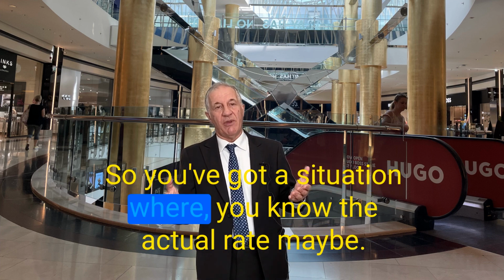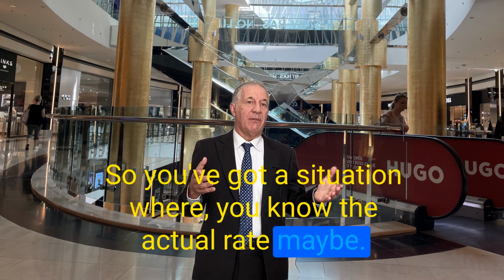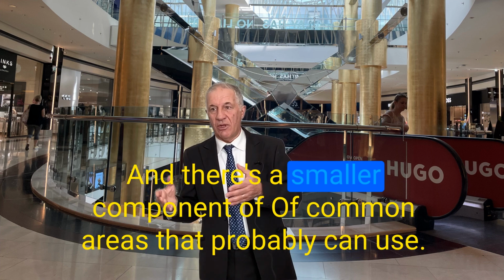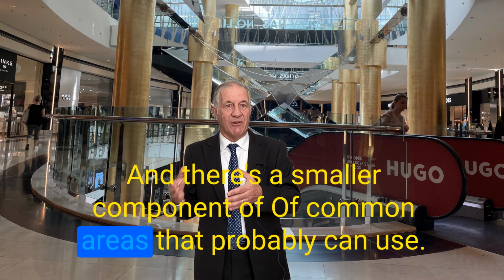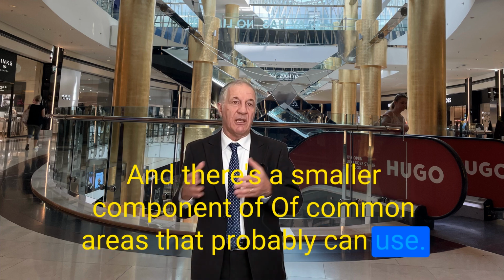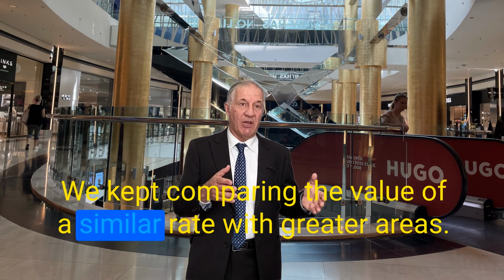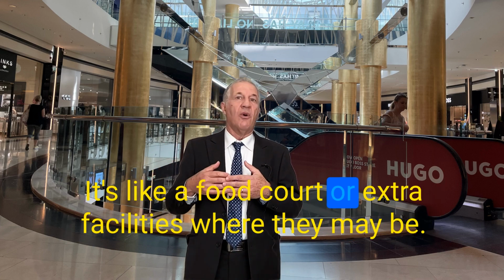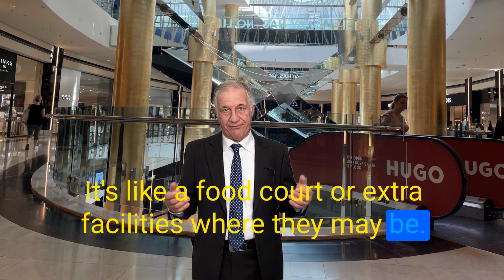So you've got a situation where the actual rate may be $500 a square metre, and there's a smaller component of common areas that it can use. To keep comparing the value of a similar rate with greater areas they can use, like a food court or extra facilities, where they may be.